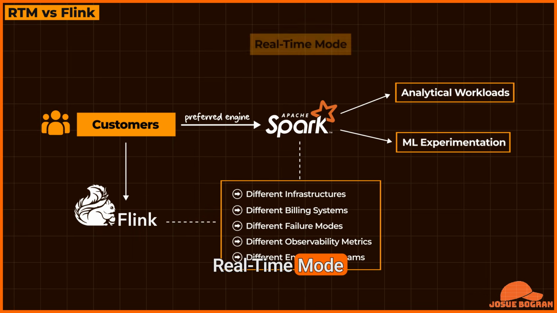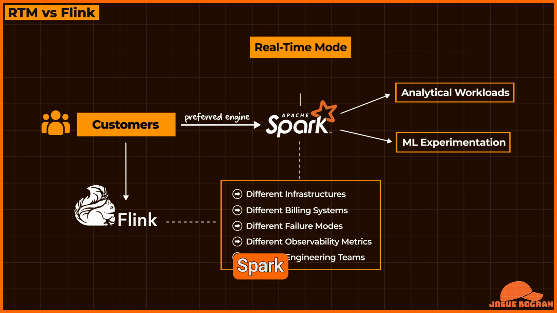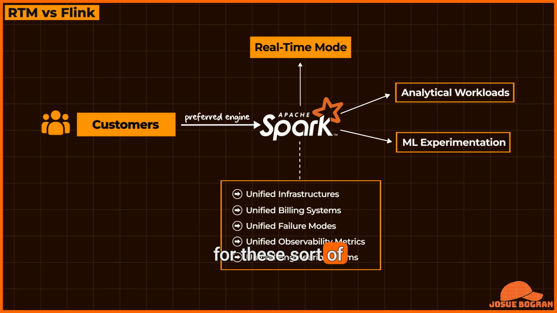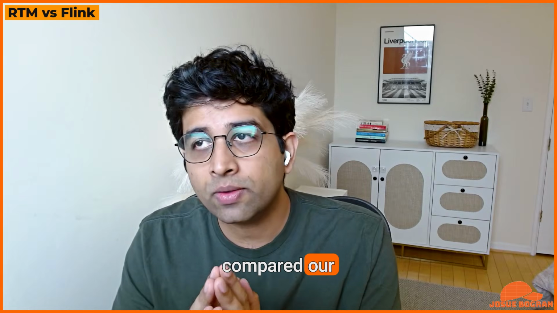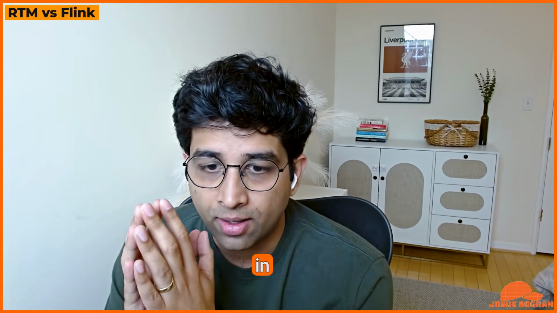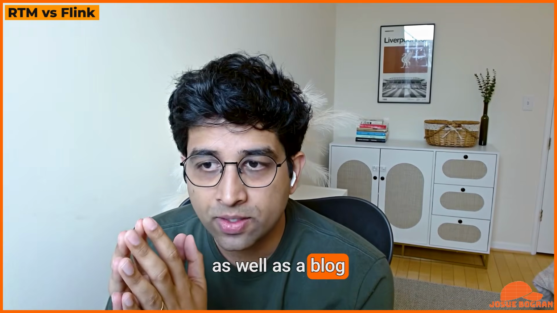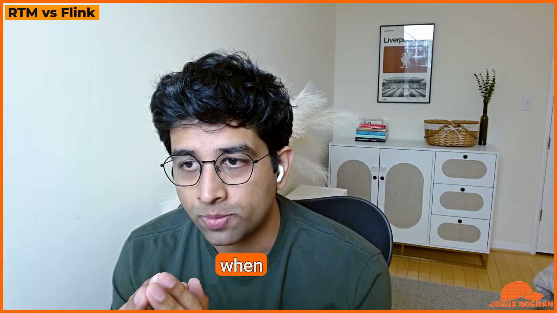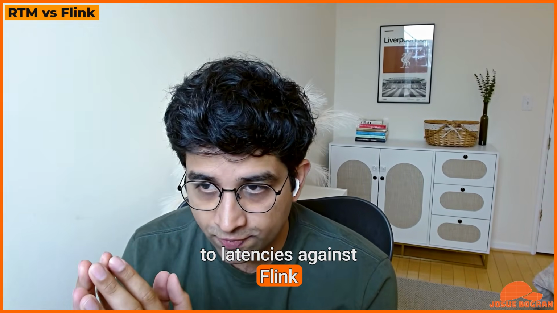And so real-time mode is basically a setting in Spark that makes it possible now for most real-time workloads to not need an engine like Flink. You can just use Spark for everything for these sort of workloads. So we've compared our real-time mode against Apache Flink. In our GA blog, as well as in a blog that we published last week, we shared some benchmarking of how real-time mode performs when it comes to latencies against Flink.